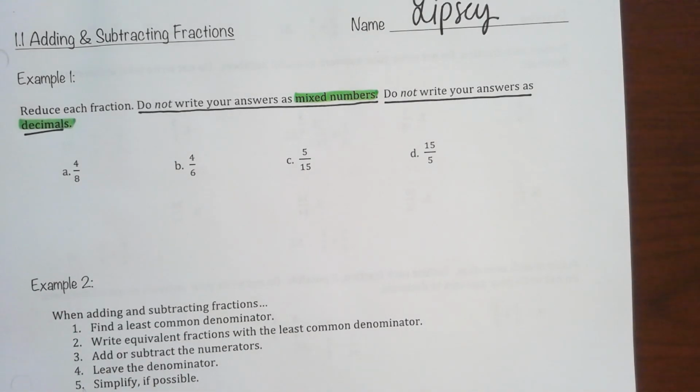So if I'm looking at A, I have 4 over 8. My question to you is this. Is 4 a factor of 4? Yes or no? Yes, because what multiplies to 4 to get 4? 1. Is 4 a factor of 8?